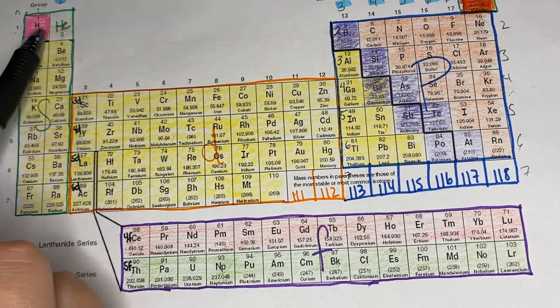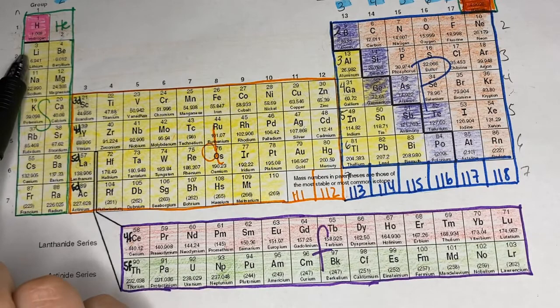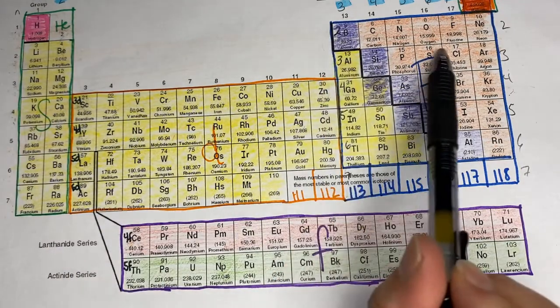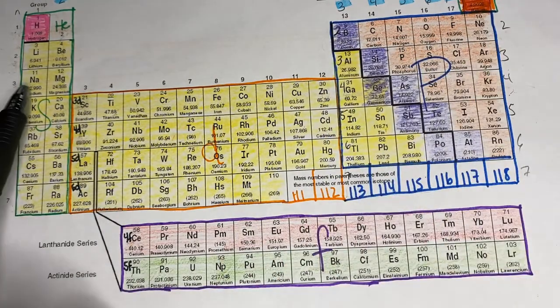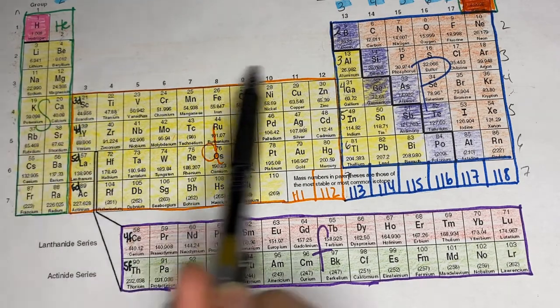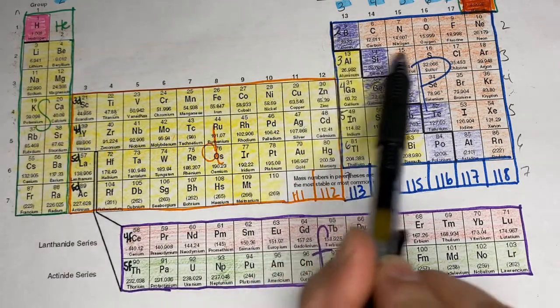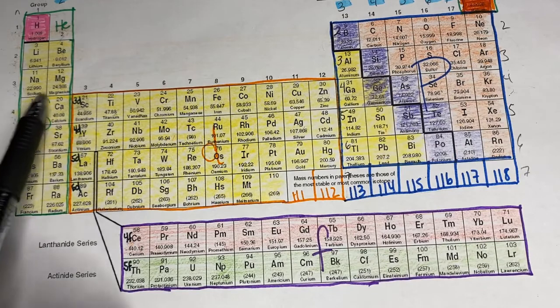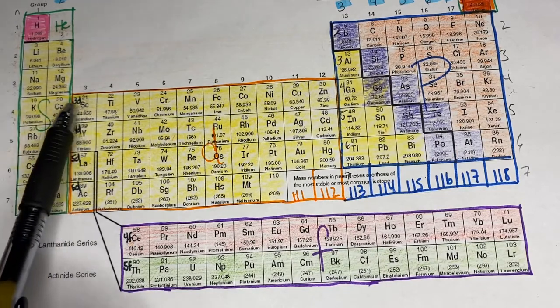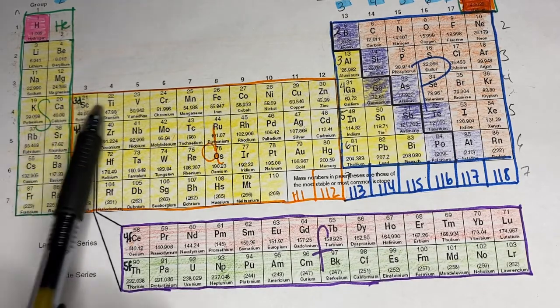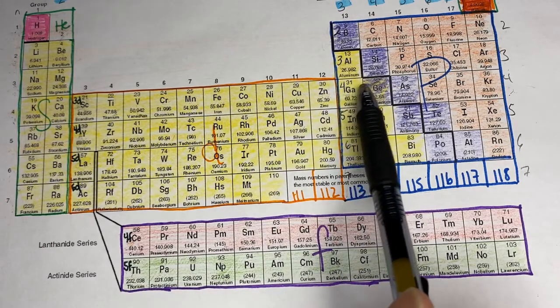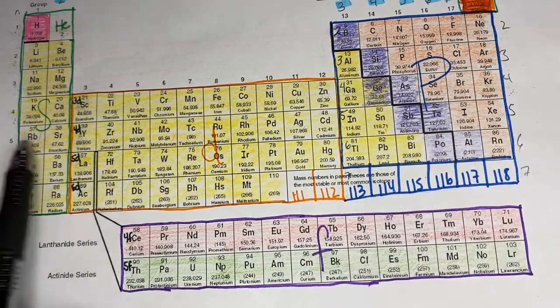Let's do that again. 1s, that finishes that row. 2s, 2p, 3s, 3p, 4s, and then it says 3 there, 3d, 4p, 5s.